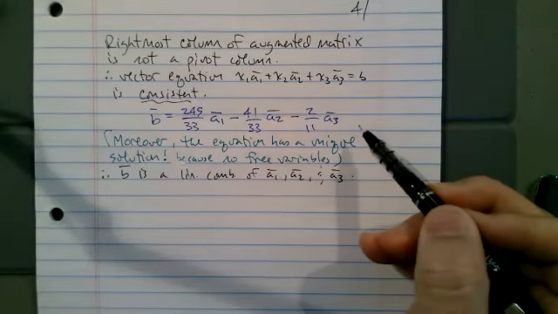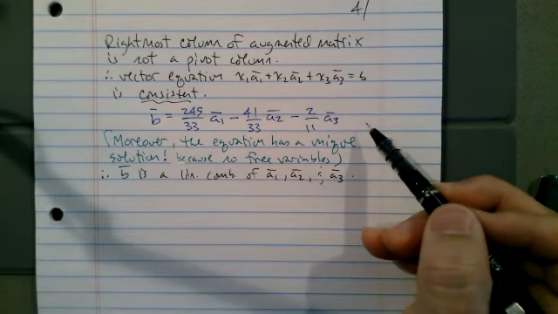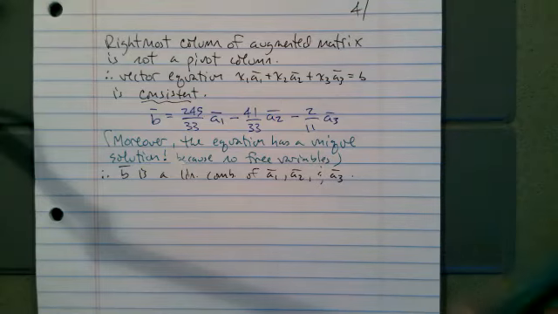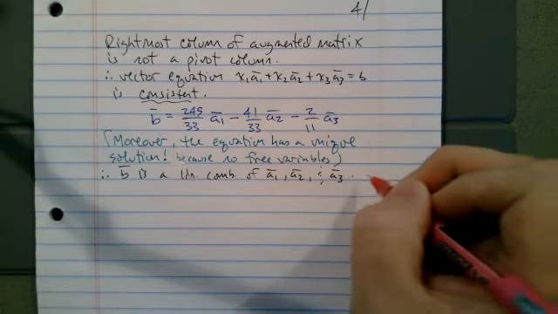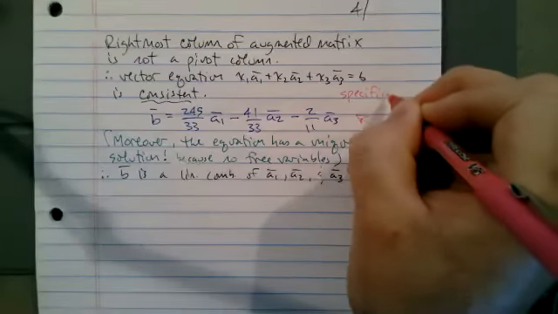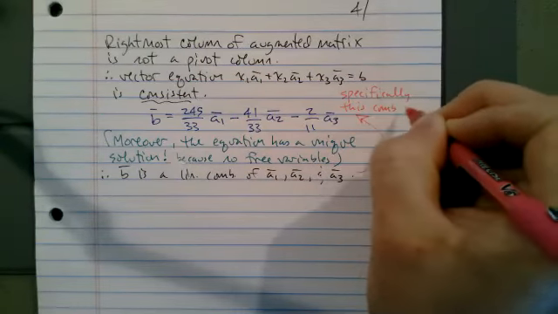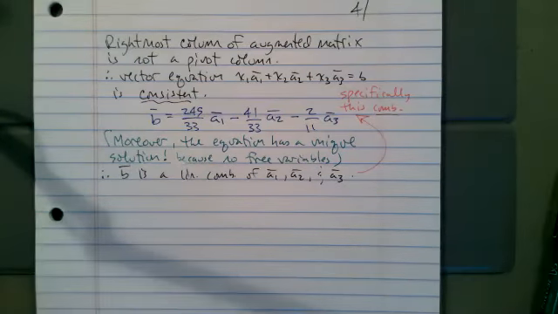Specifically, this linear combination: 245 over 33 A1, minus 41 over 33 A2, minus 2 over 11 A3. Specifically, it's that combination.